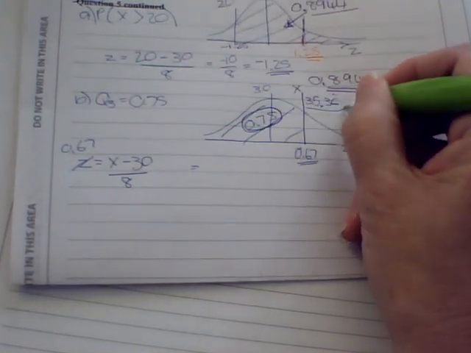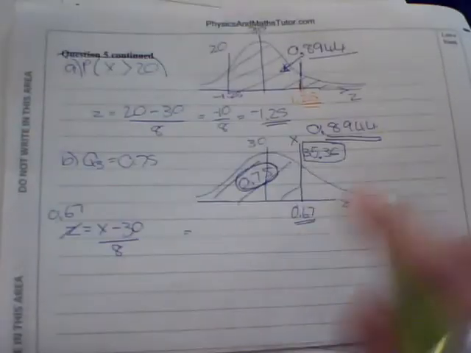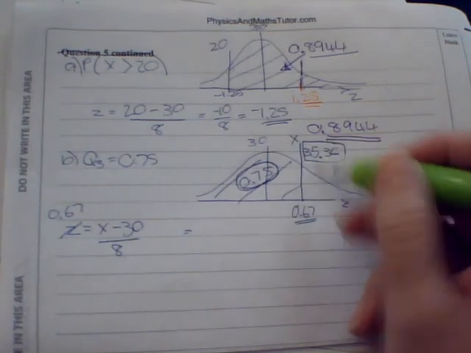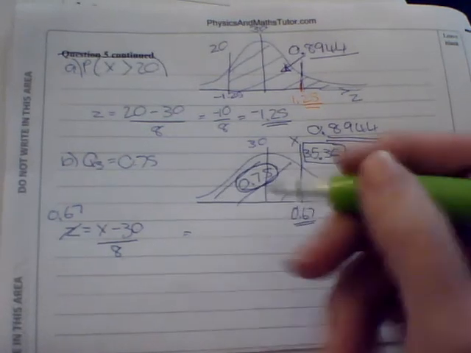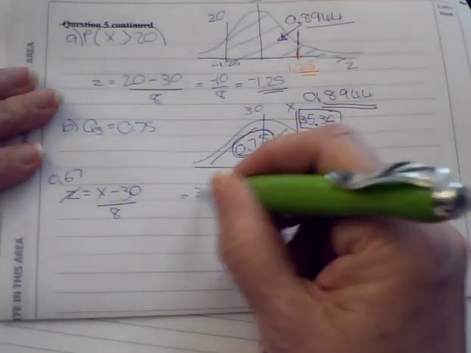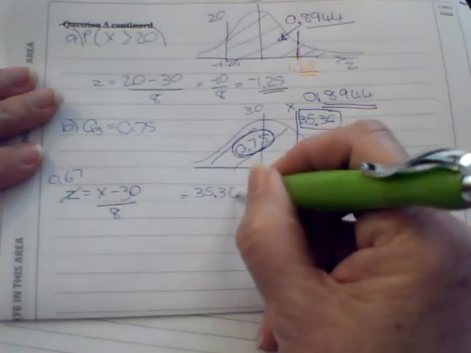35.36. Does that look right? Well, it's bigger than 30. Yeah, I'm quite happy. So at least we've got it the right way around. All right, so that's good. So that's the answer to that one, 35.36.